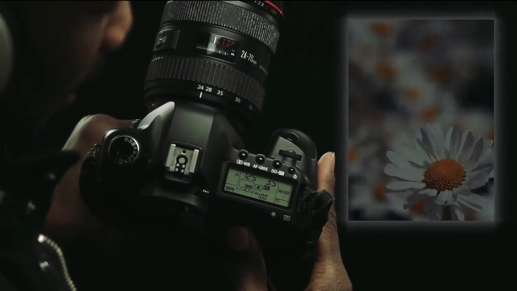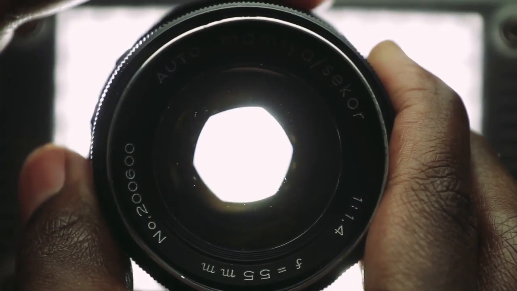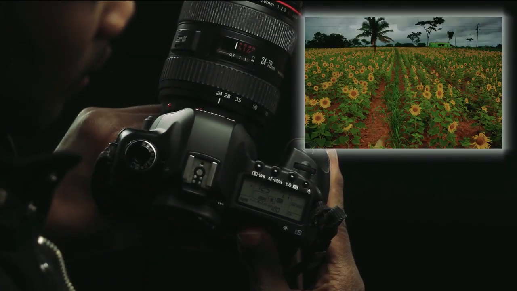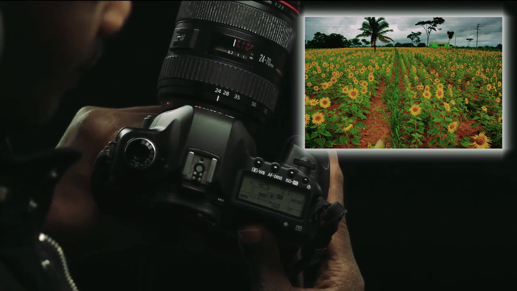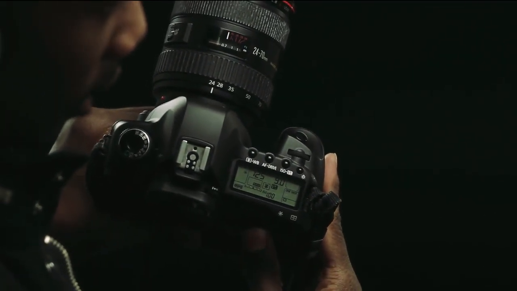The higher the number, of course, the lens is closing down almost like a pinhole, but the more in focus your subject is going to be. So if you want to take a picture of a big field and you want everything to be in good focus, the higher this number, the better off you're going to be as far as trying to capture that.